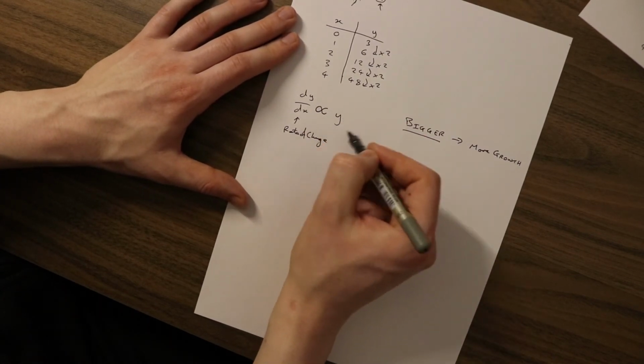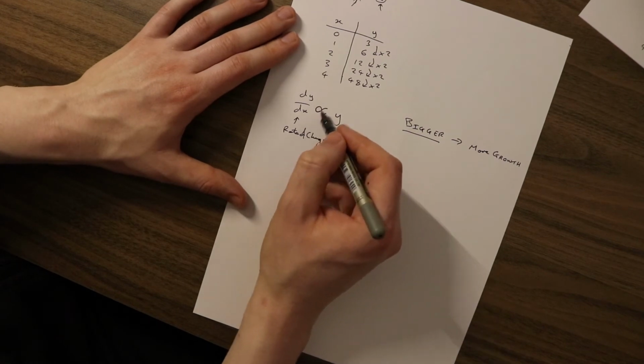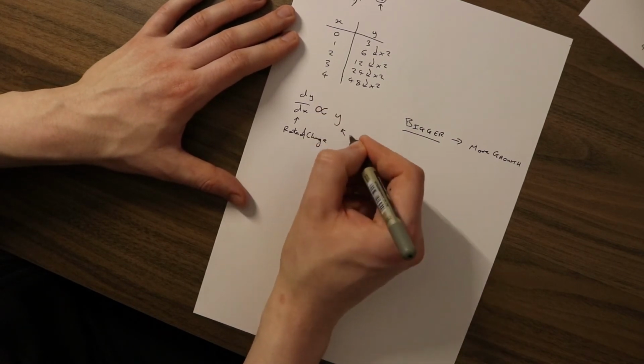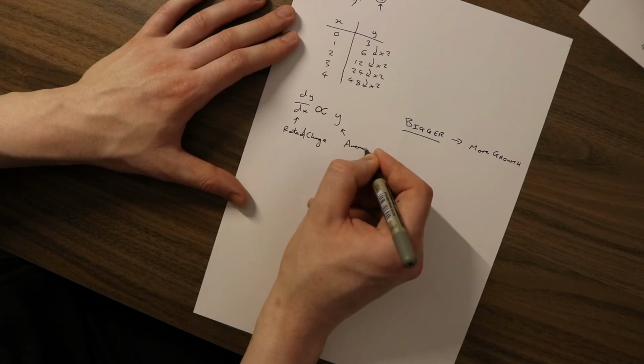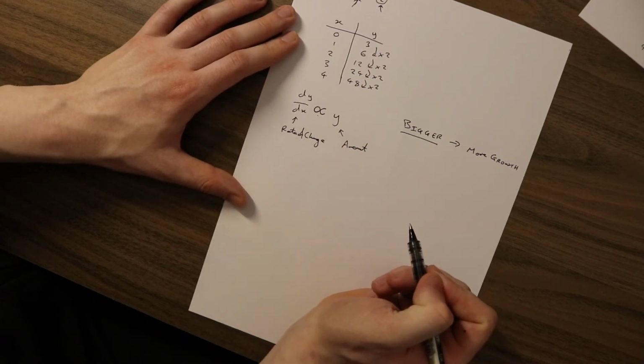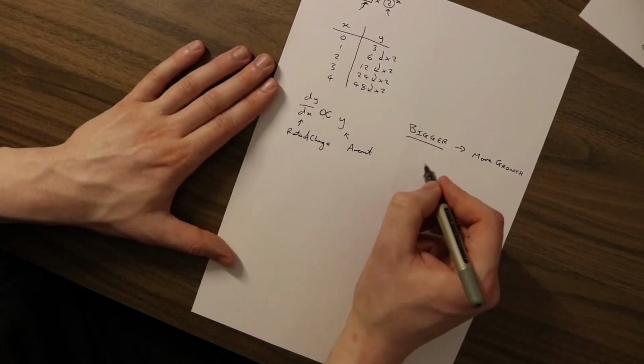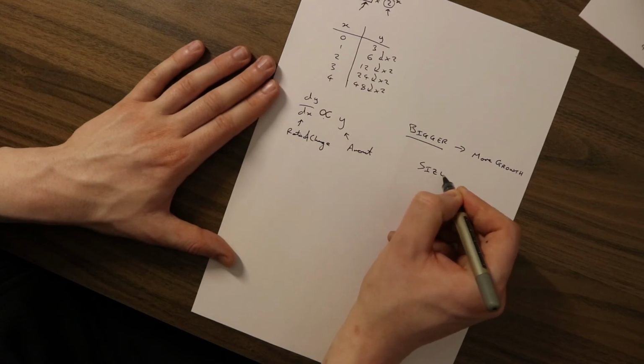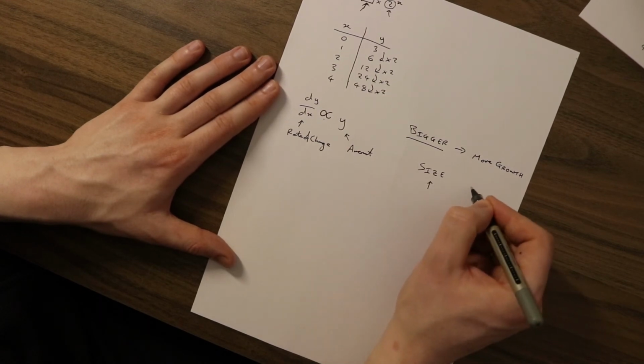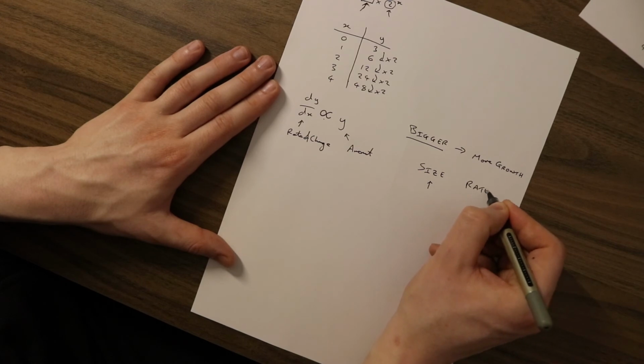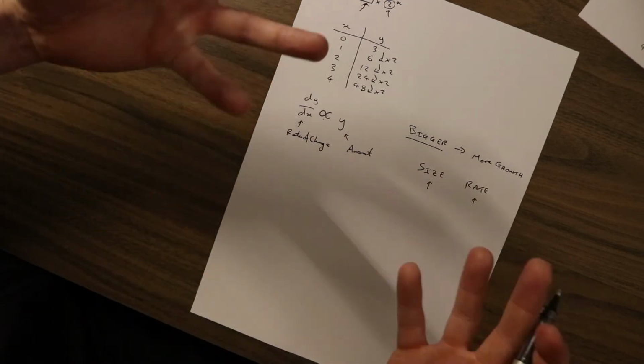Okay, so y is the amount of money which you have, and dy by dx is the rate of change. And this symbol here just simply means proportional to. So in other words, if size goes up, if you have more money, the rate of change will also go up. In other words, it can grow even faster.